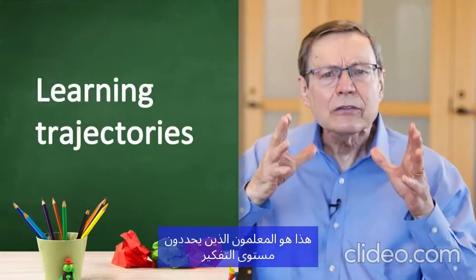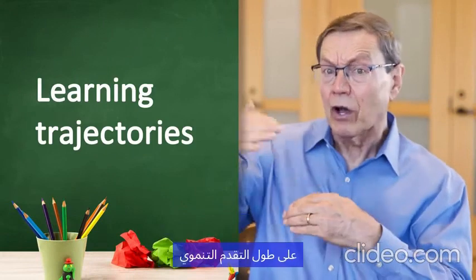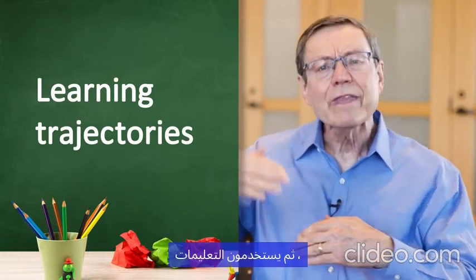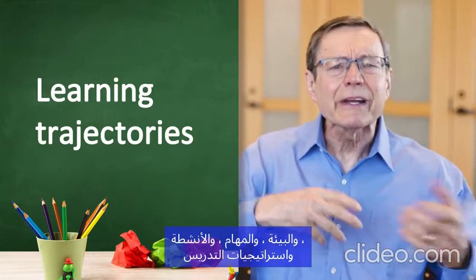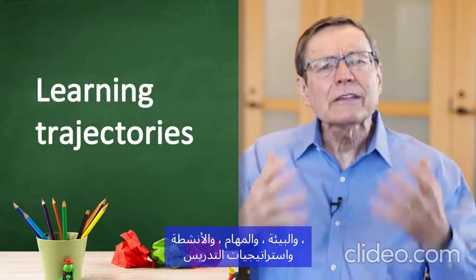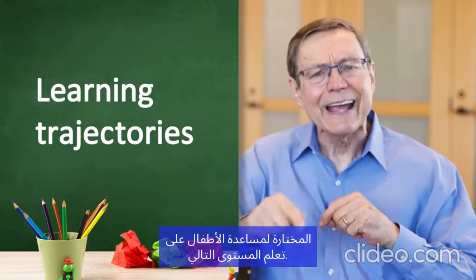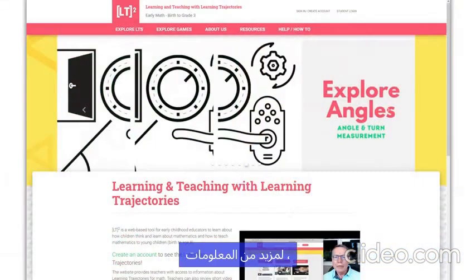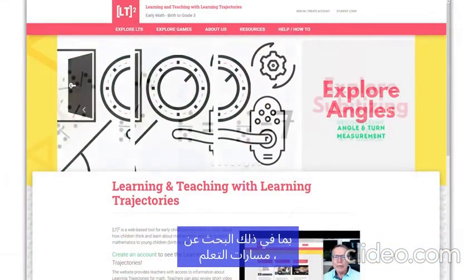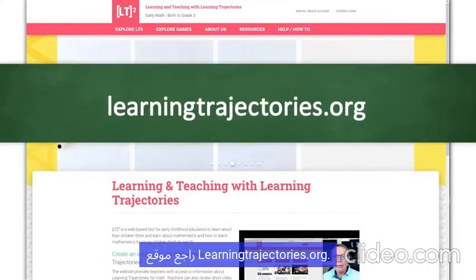That is, teachers determine the level of thinking along the developmental progression and then use instruction, environment, tasks, activities, and teaching strategies selected to help children learn the next level. For more information, including research on learning trajectories, see learningtrajectories.org.